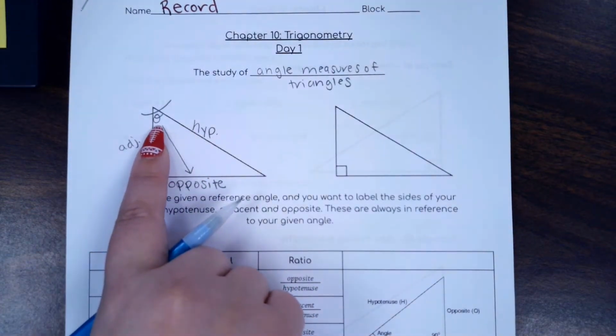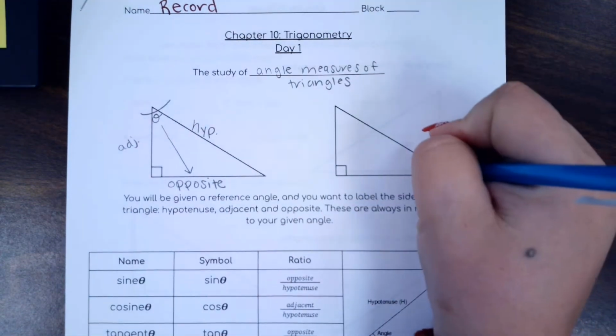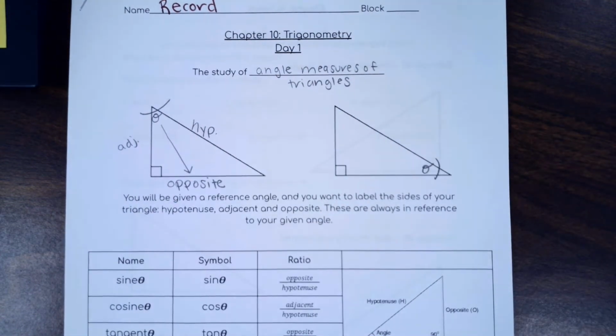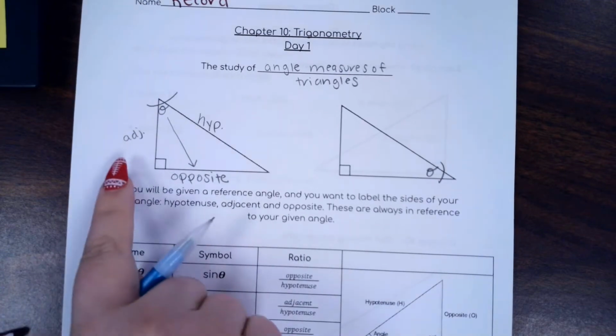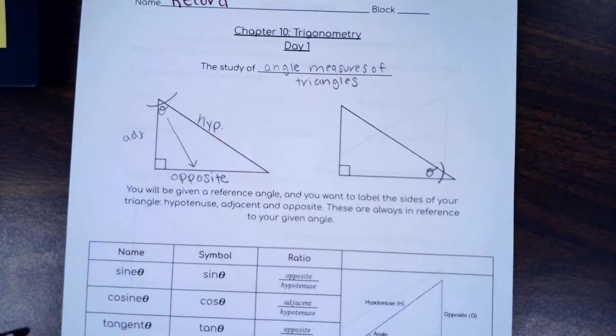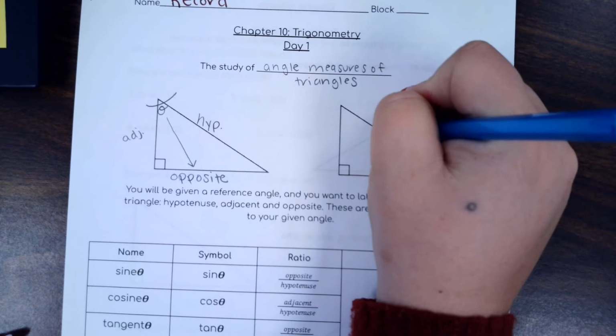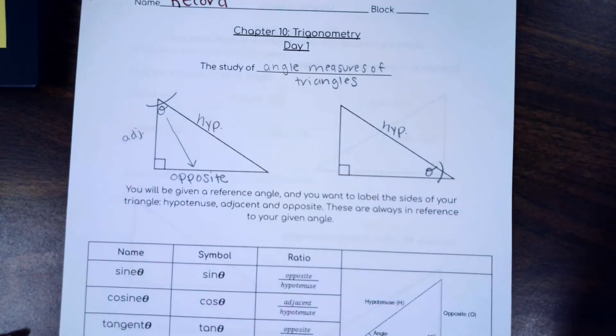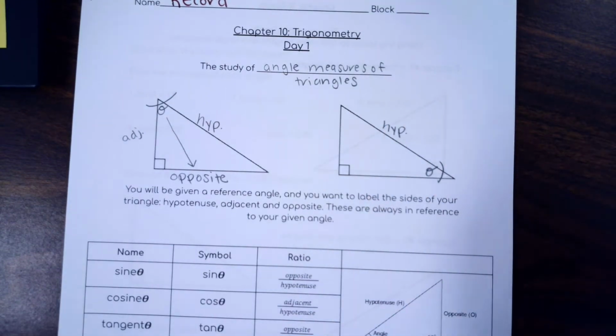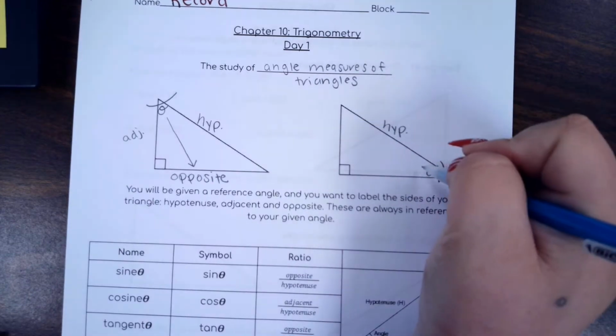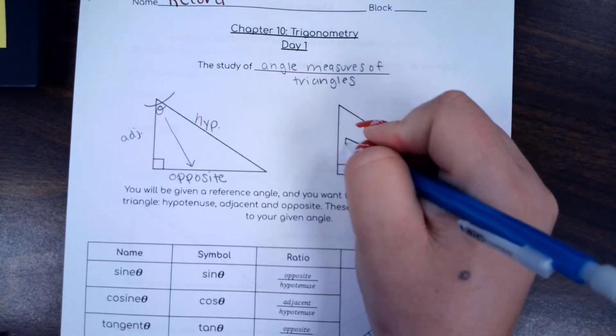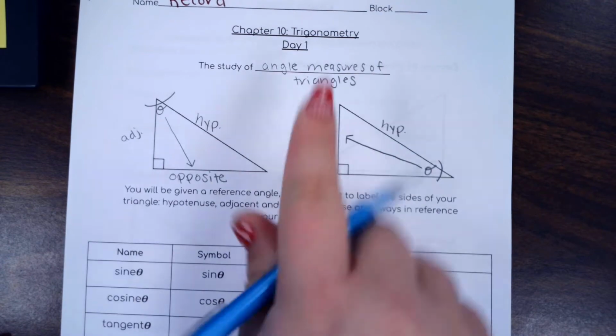So we can have our reference angle here, or this bottom angle could be our reference angle. So we want to label these sides again. The hypotenuse doesn't change, right? That's still always across from the right angle. However, adjacent and opposite change now. Now that this is my reference angle, if I draw my arrow, the side that I hit is here.